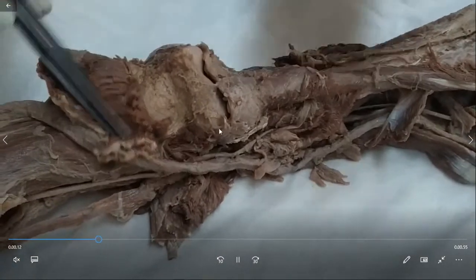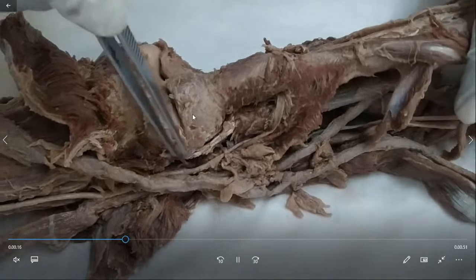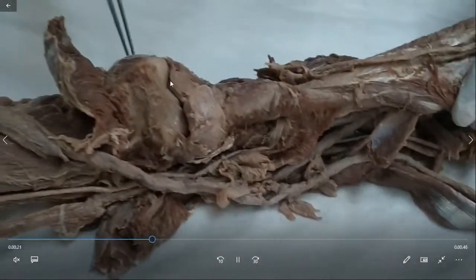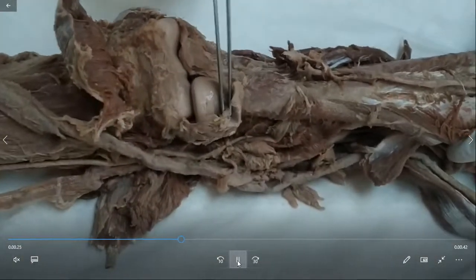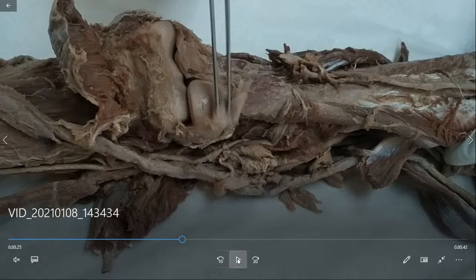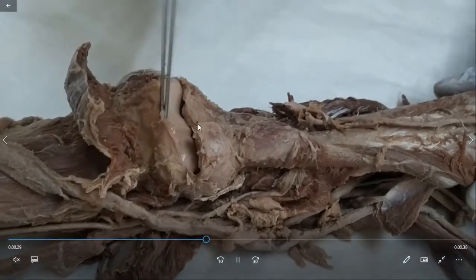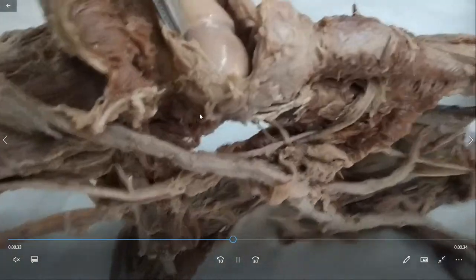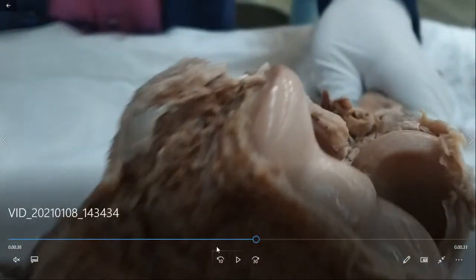Now you can see the joint is visible over here. This is the head of the radius. So this would be the annular ligament, the capsule of the elbow joint, and inside you can see clearly.